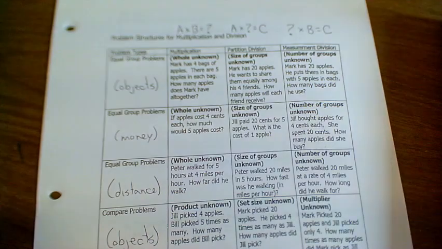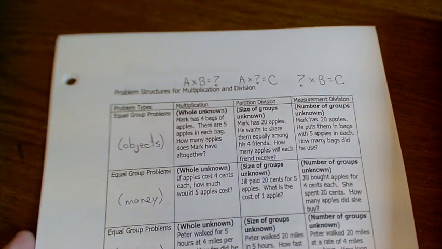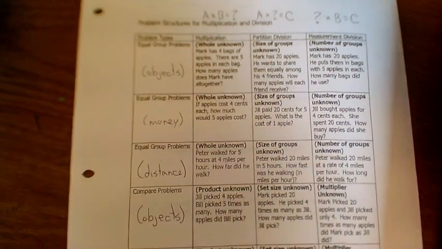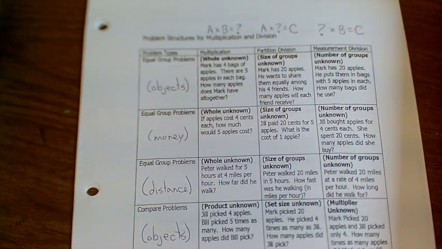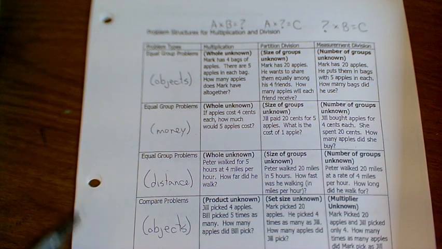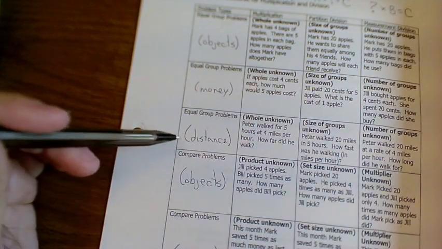Okay, so if you look on page 47, I'll show you the page number 47. We have the different types of problem structures for multiplication. So there's really only 2 different types. Well, there's 3, but we're not going to talk about the third one. The third one is combinations, but we're not worried about combinations. So we're just looking at 2 different types: equal group problems and comparison problems.